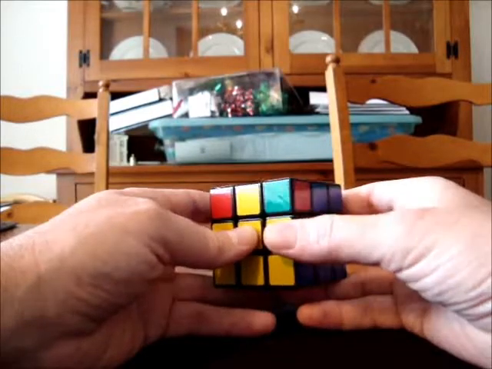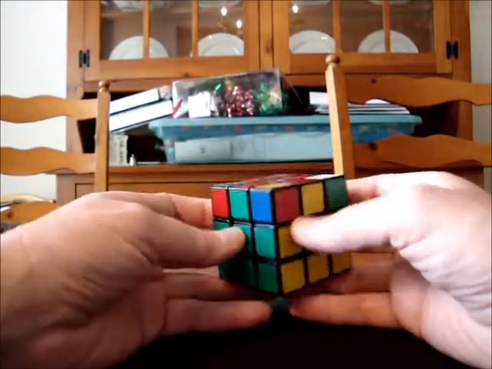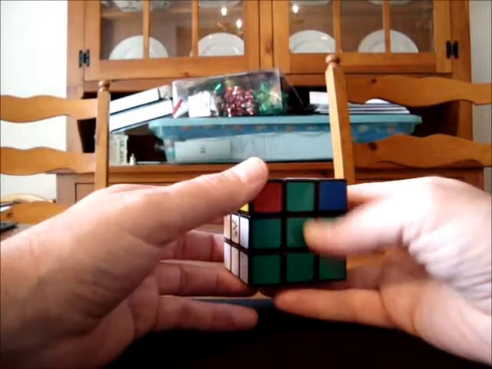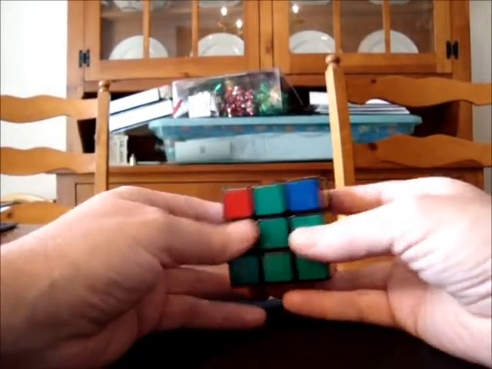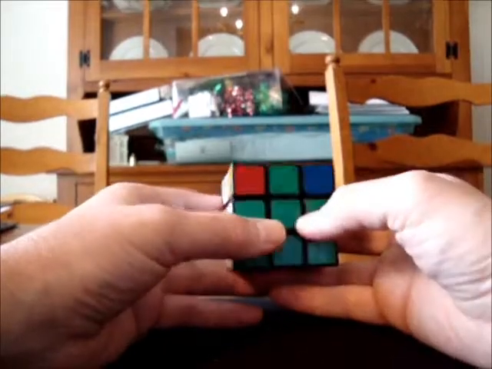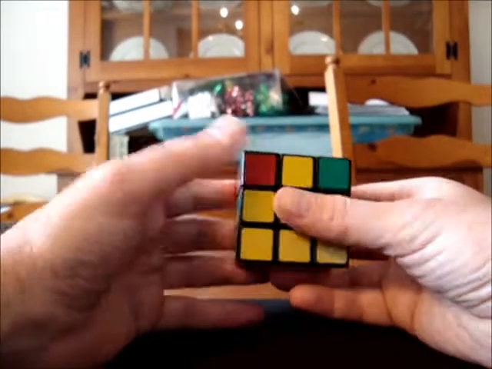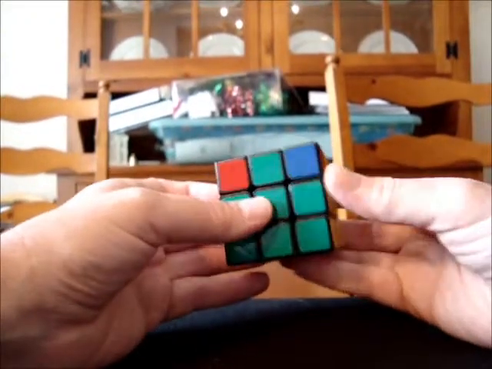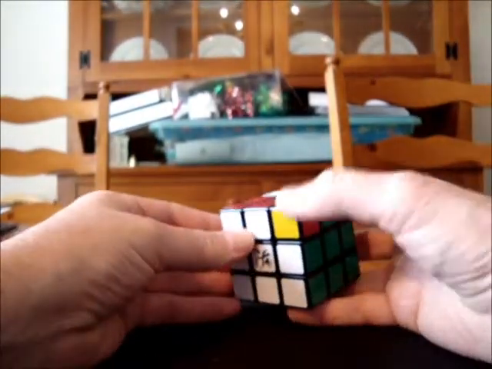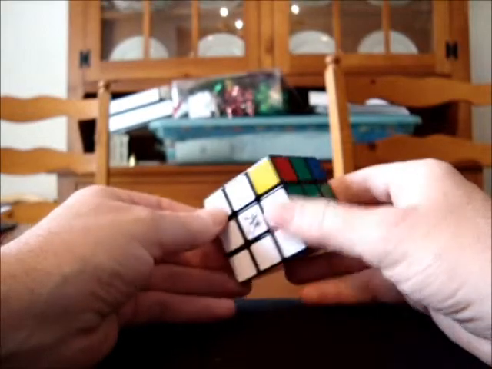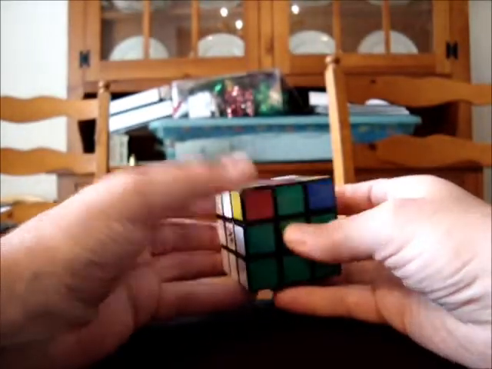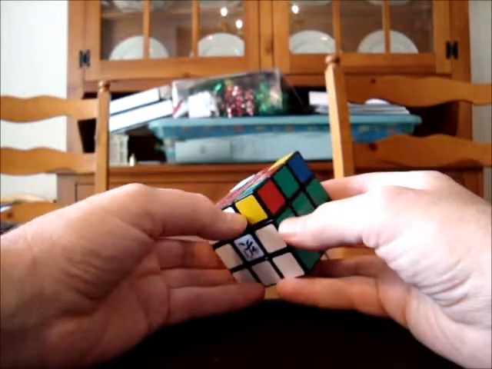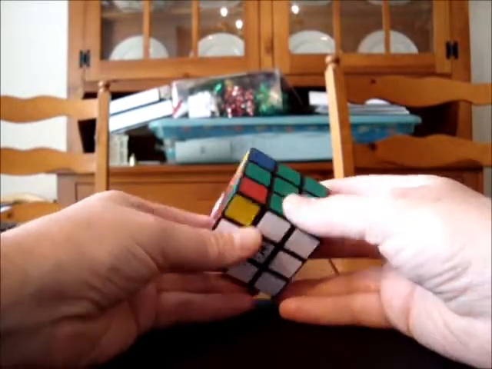Actually, let me go back just a second. One thing that I may not have mentioned in a previous video, as far as figuring out good pieces and bad pieces, another way that you can identify them quickly without actually having to rotate the top to look at it is just by looking at the colors on that piece. A bad piece, like this piece and this piece, are going to have two matching stickers. And when I say matching, here's what I mean.